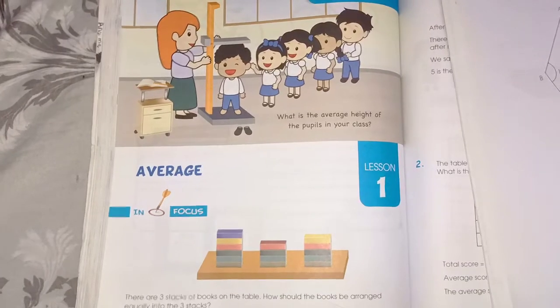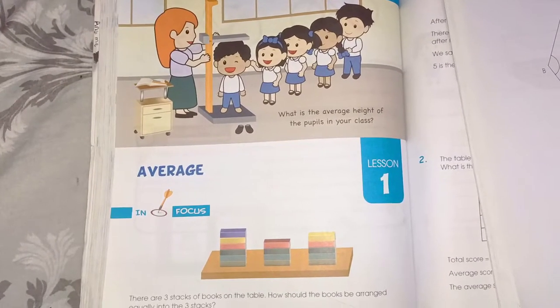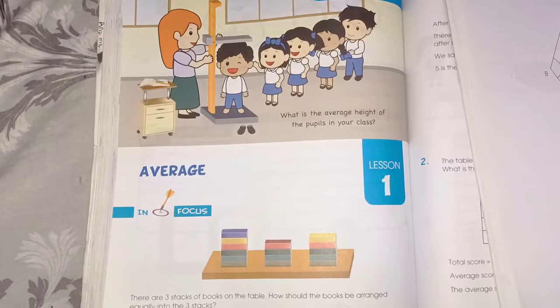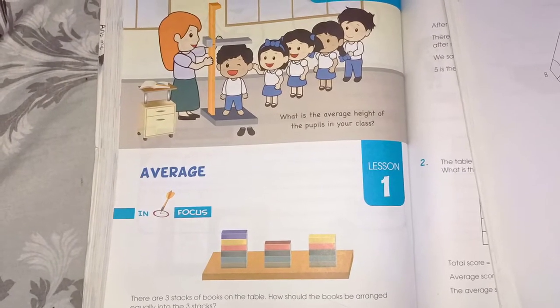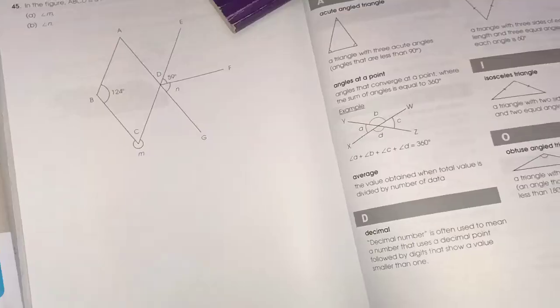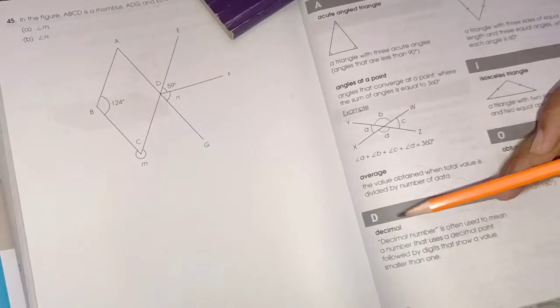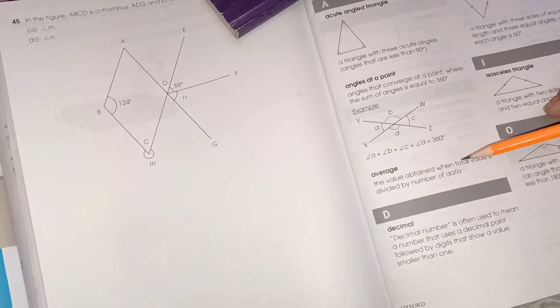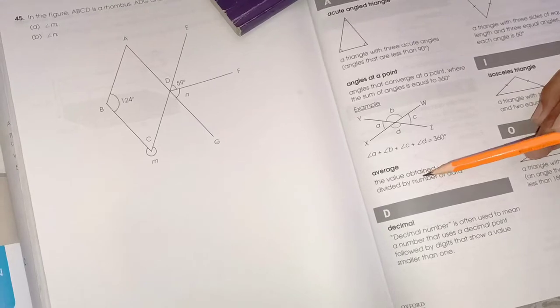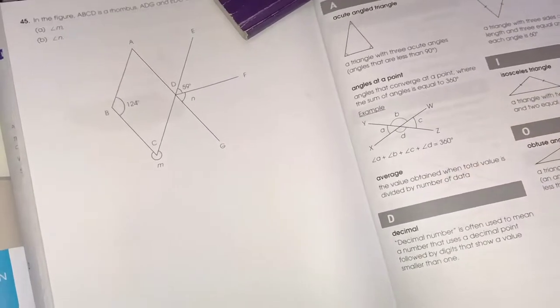Everyone. Today we are going to start chapter number 10, Average, from Book 5B. So let's start with the definition. The definition of average is the value obtained when the total of the values is divided by the number of data.